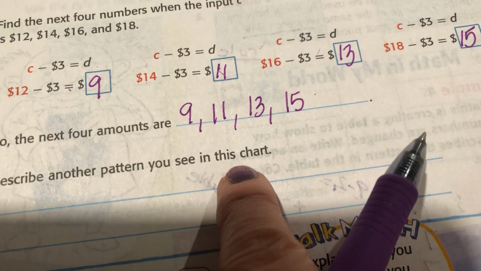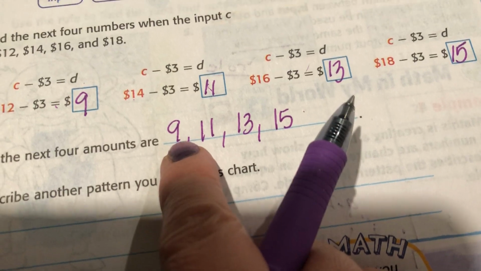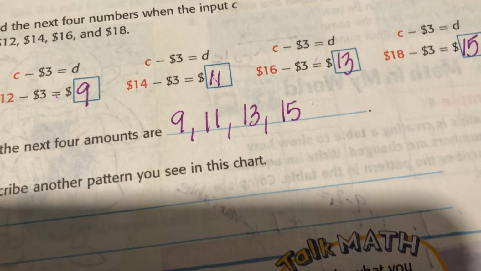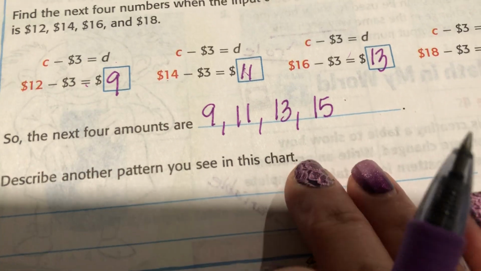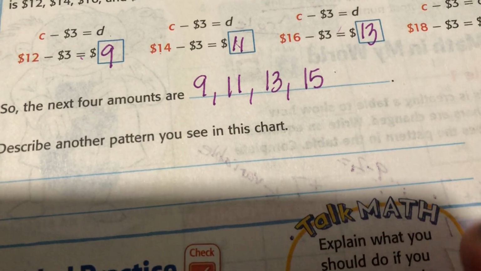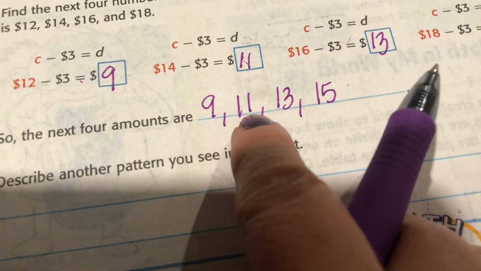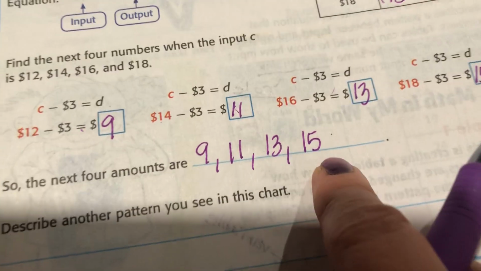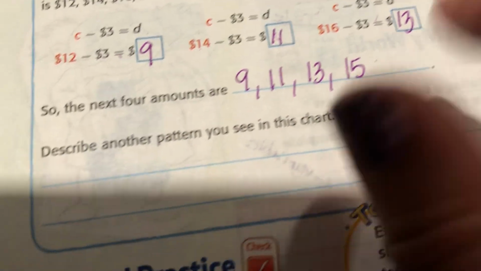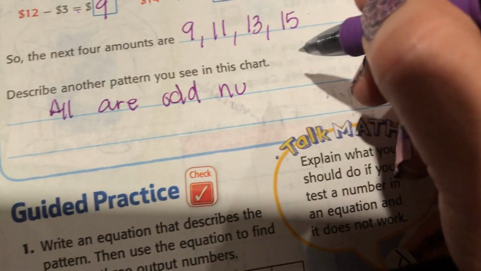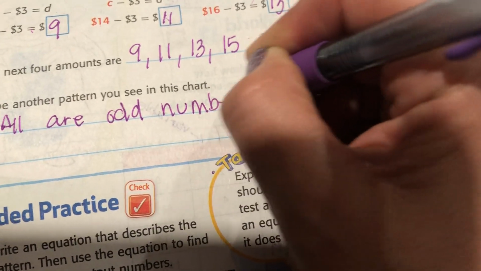Describe another pattern you see in this chart. Well, let's see. 9, 11, 13, 15. So just like we did in some of the other lessons, look for odd, even, alternating patterns. 9, 1, 3, 5, but I'm noticing they're all odd, so I'm just going to write that. All odd numbers. Okay.